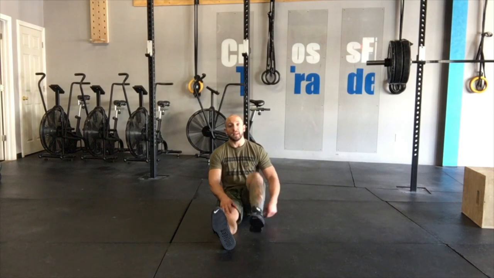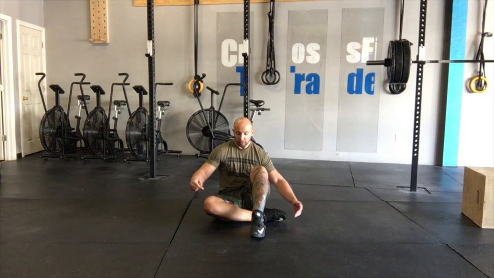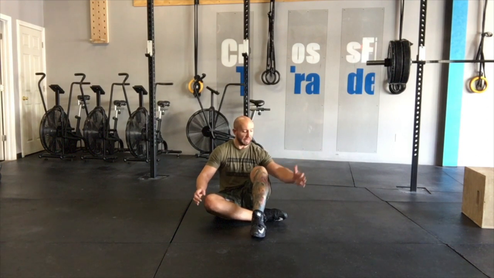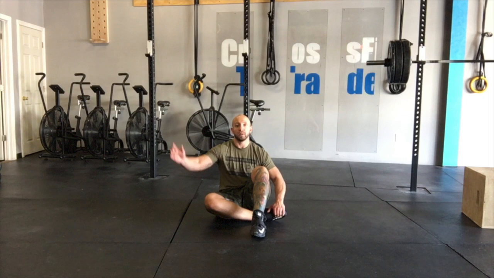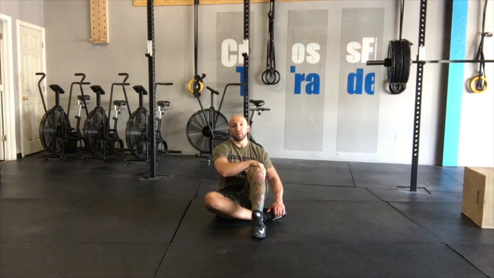All right, guys, so next I'm gonna go over the Bretzel stretch. Start from a seated position, take one leg and tent it. From there, you're gonna take your other leg and feed it underneath. The leg that I just fed underneath, my opposite hand is gonna grab the top of that foot. My other hand is gonna grab my opposite knee. From here, I'm gonna lay back.